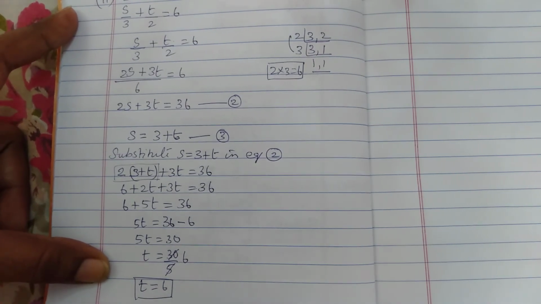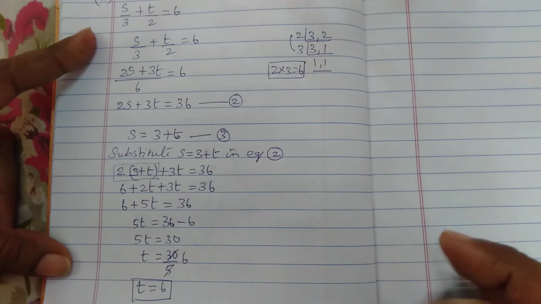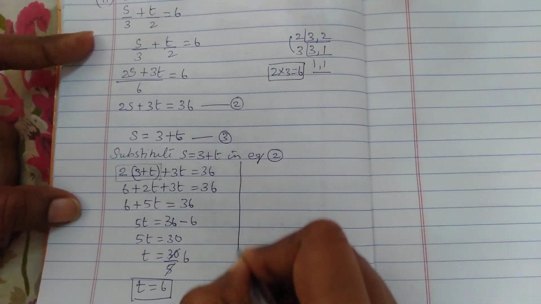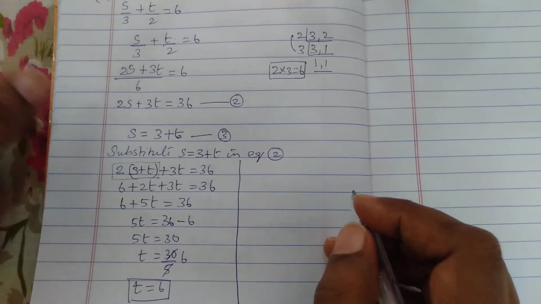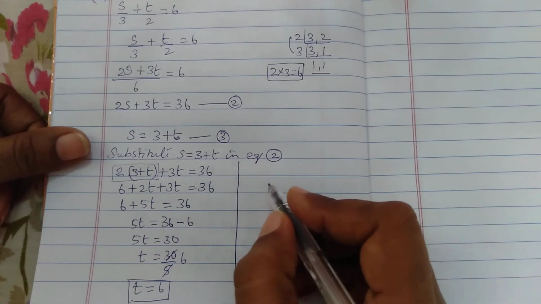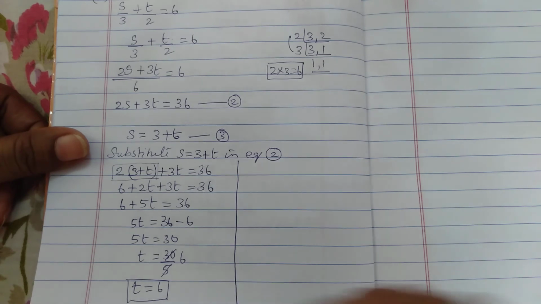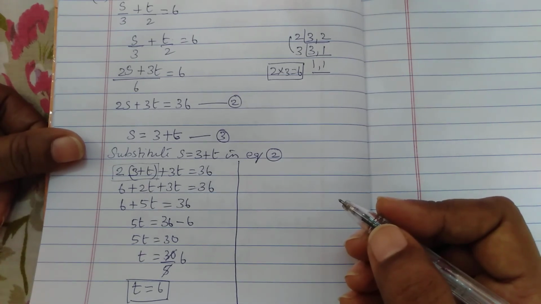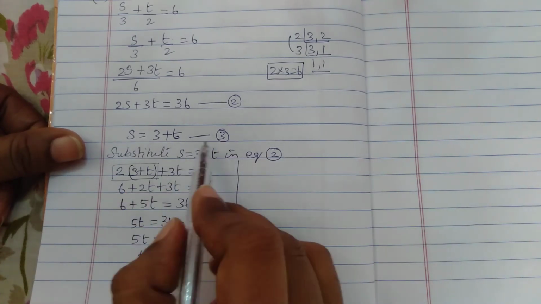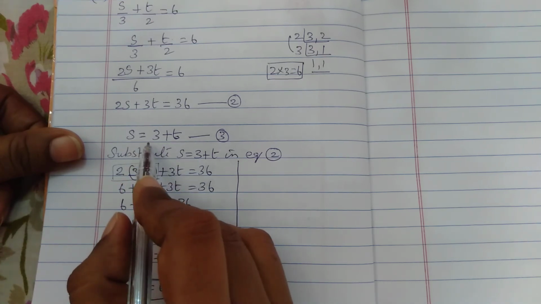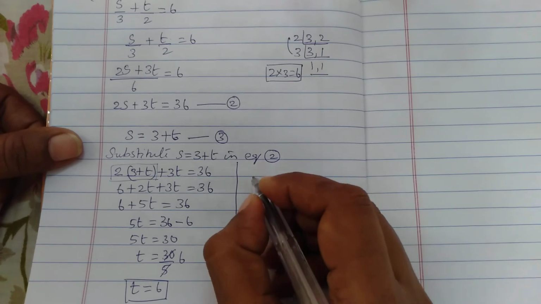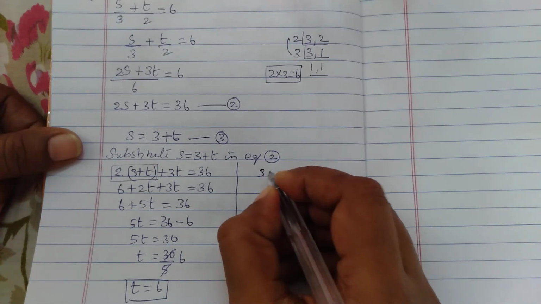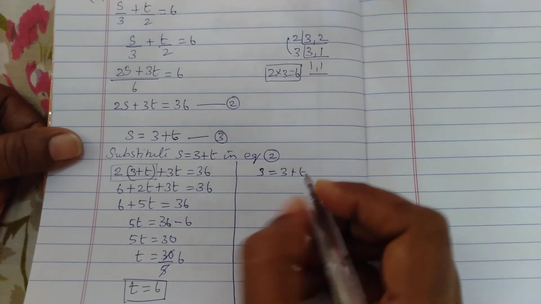We have found the value for t now. Now let's find the value for s. Okay. So which equation will we replace this value in? We have to use the third equation, right? Whichever we've created ourselves. So let's use s is equal to 3 plus t for that. Okay.